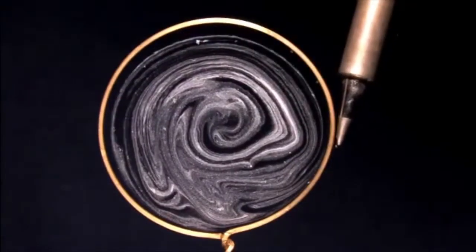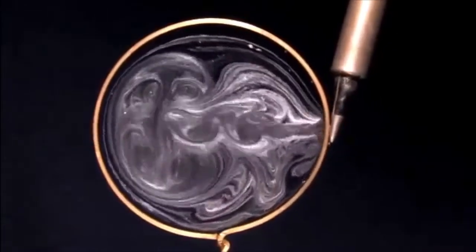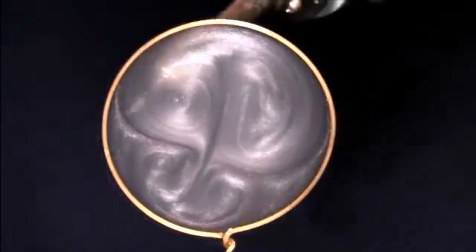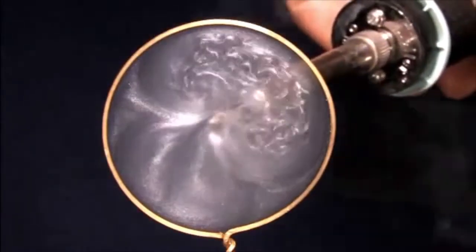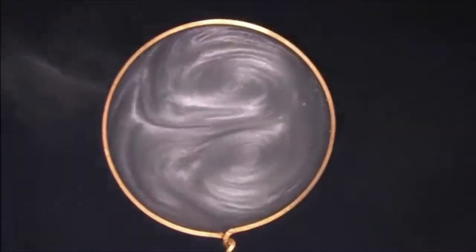Now watch this. This was a really interesting example. Look at the violent nature of that convection. And now we're going to actually touch the tip of the soldering iron to the fluid film itself. And again, look at the intensity of the convection that results from that.